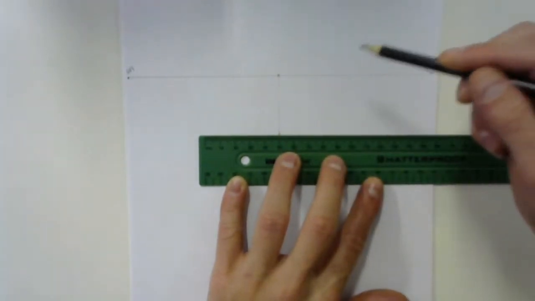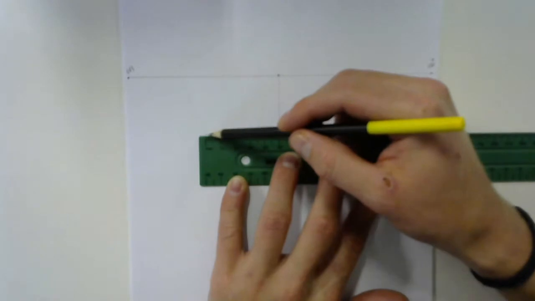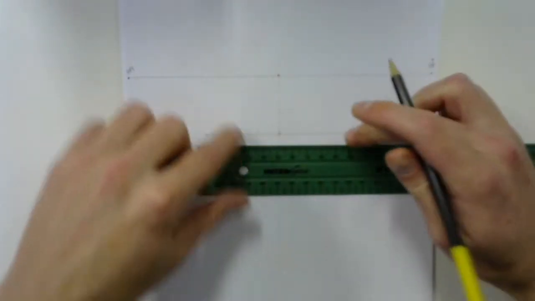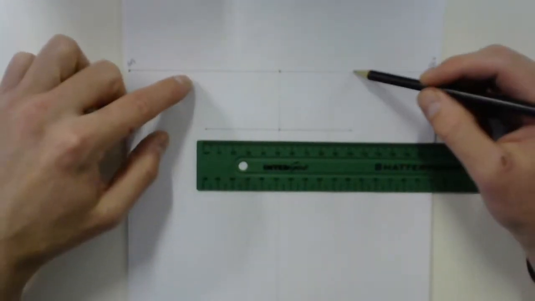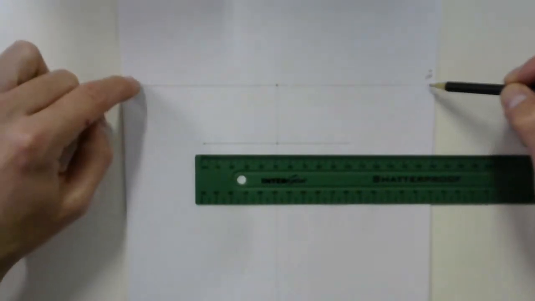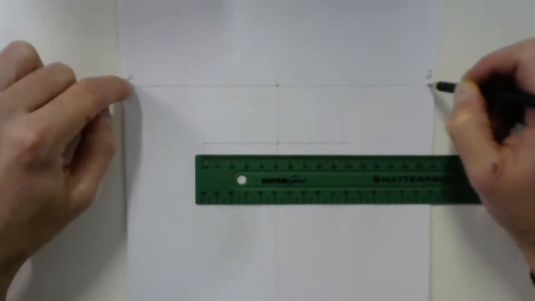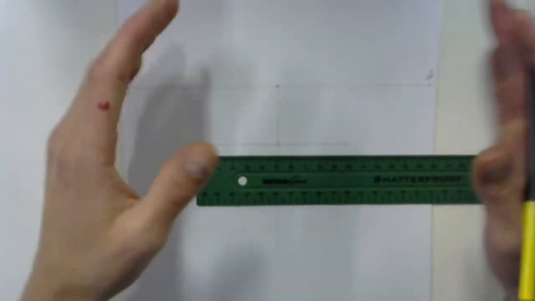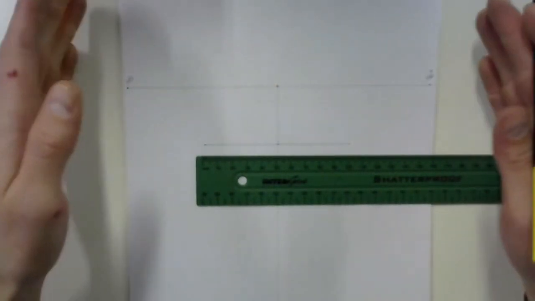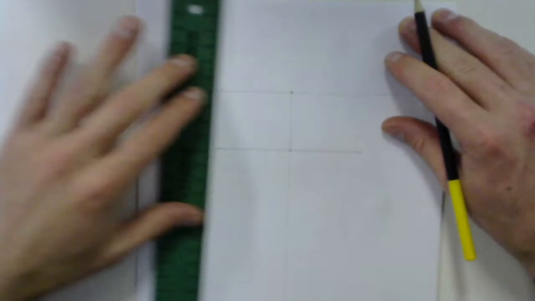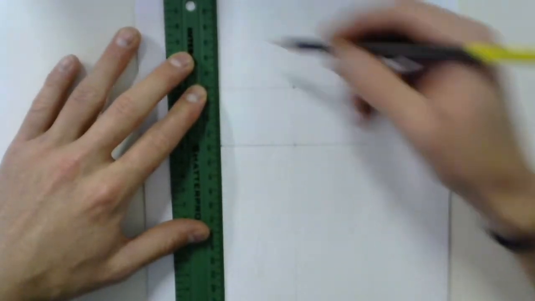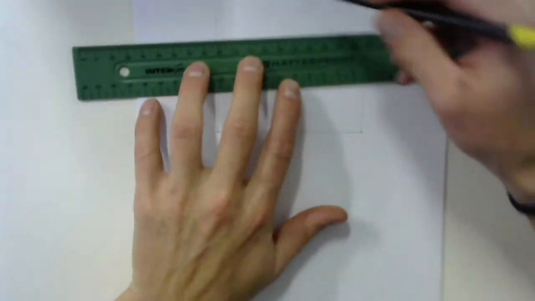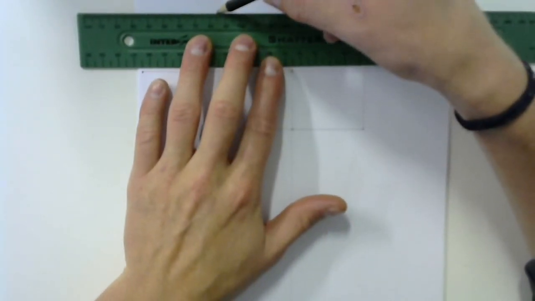The reason I'm drawing the field of view here is so that I don't get violent or warped perspective on these 2 points on the side. Remember, if these were too close, then the angle starts to warp. So that's my field of view there.